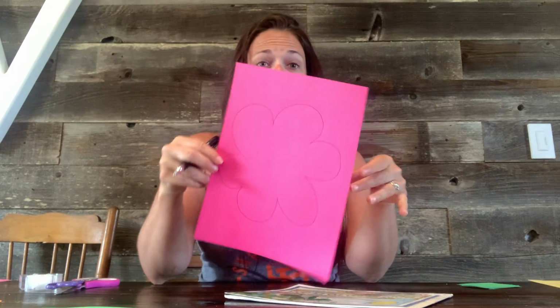Then there's multiple ways that you can make a flower. You can draw a flower and then cut it out. You can make lots of circles and then cut those circles out and use those for your petals. However, Mom or Dad thinks that it's going to be easiest for you. For me, I like to draw the whole flower and then I'm going to cut it out. So I draw a big flower like that and then I cut it out.